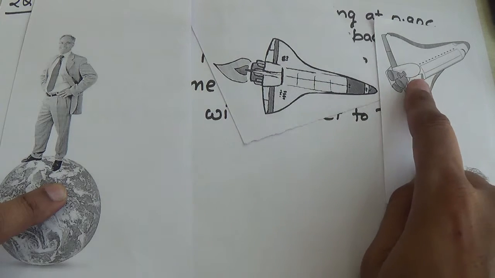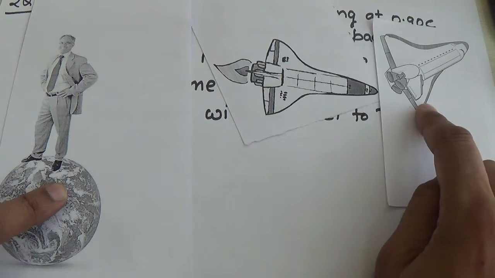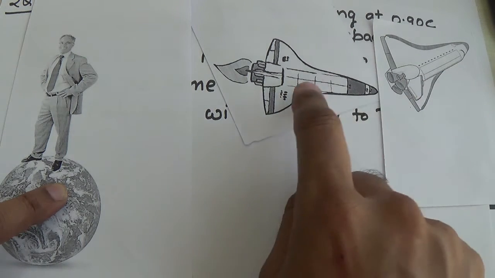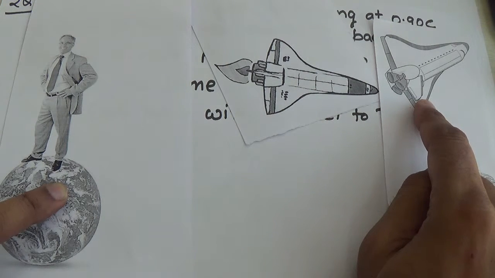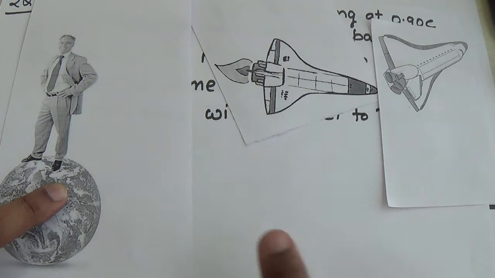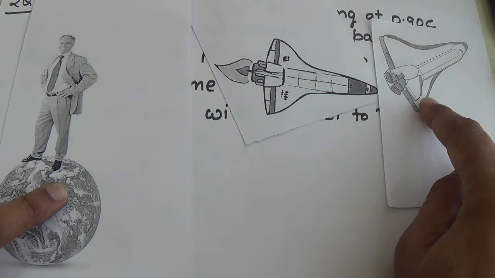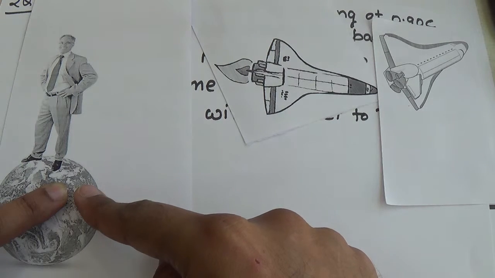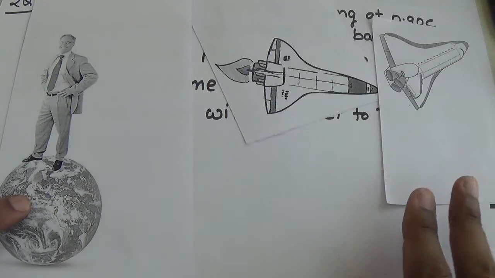Now this spacecraft passes spacecraft alpha with some relative speed, that will be ux prime. So now the question is to find the speed of spacecraft beta with respect to this particular observer on the surface of the earth, observer O.